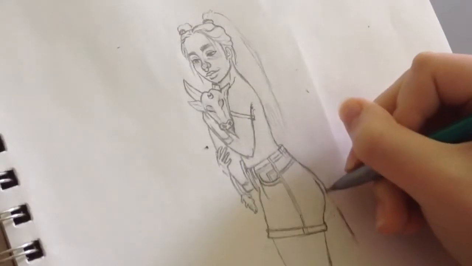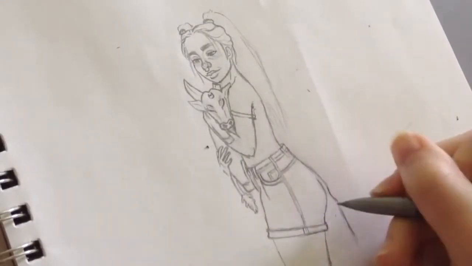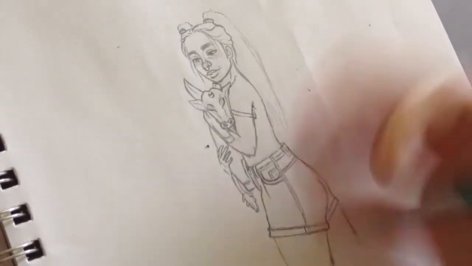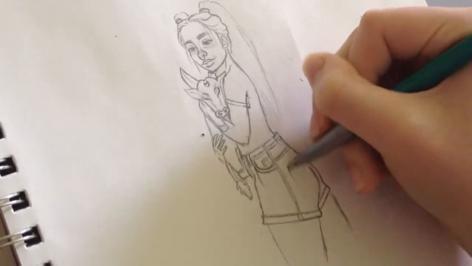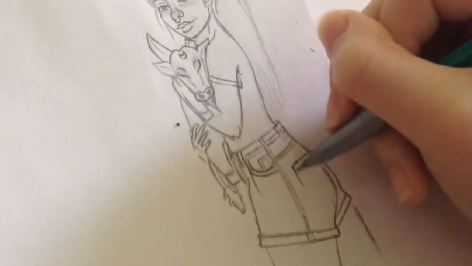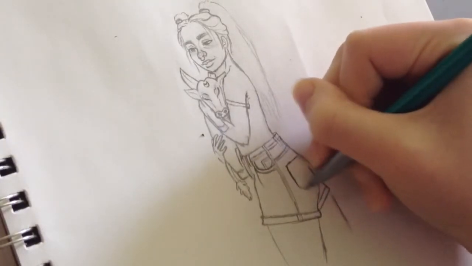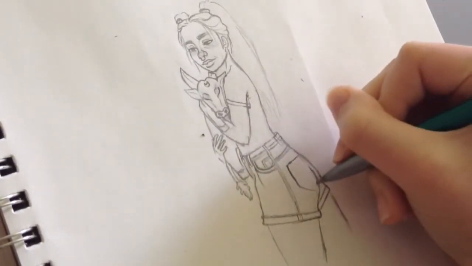I don't understand why people hate on using references so much. I know I've had people ask me, oh, did you use a reference for that? And I'm like, yeah, I did use a reference. And then they're instantly less impressed by it. I don't understand it. It's not like I'm copying something. It's not like I'm copying someone else's art. There's obviously a problem if you're copying someone else's art, but I don't.